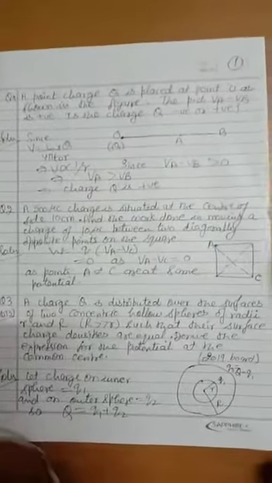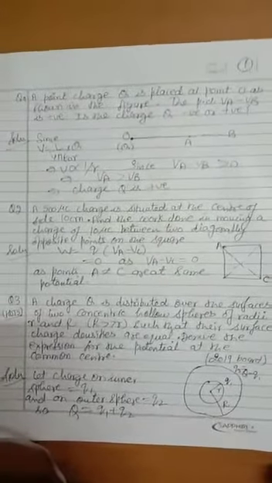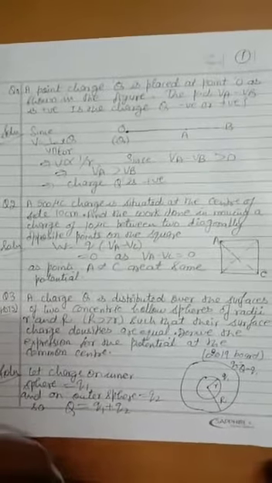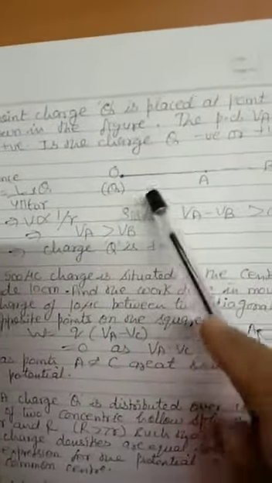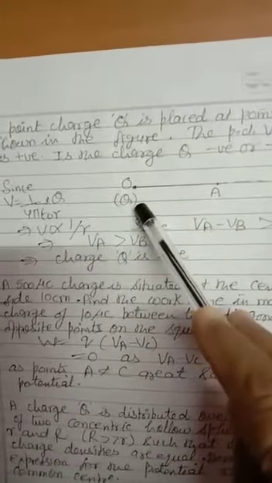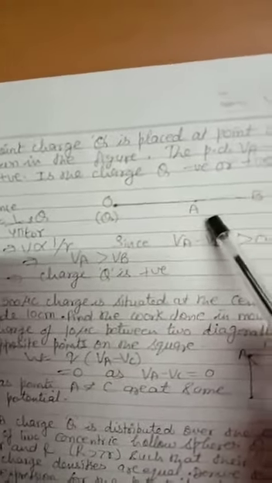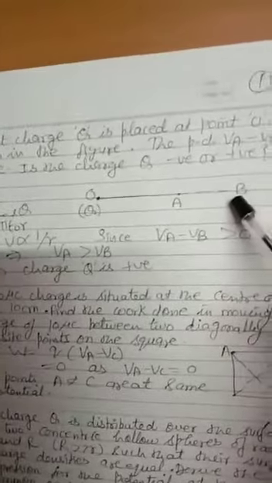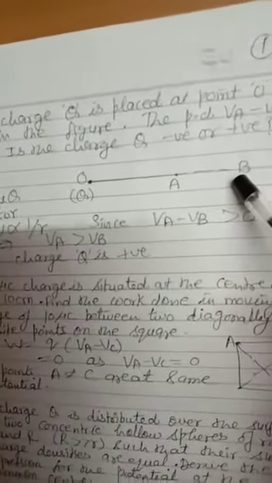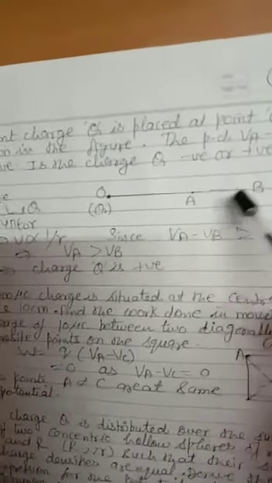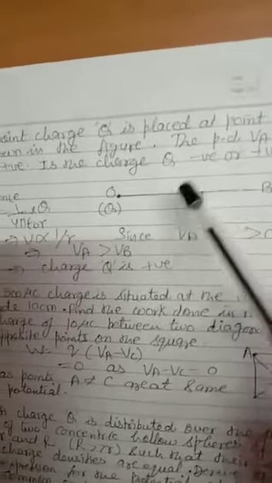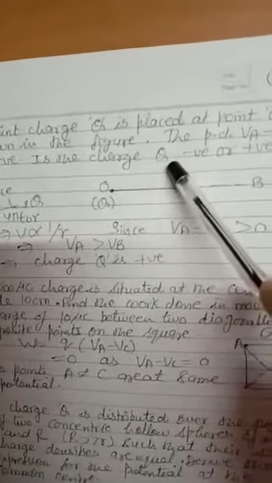Hello students, today we will solve some numericals and reasoning questions based on electric potential. Now say for example, the first question we have taken: a point charge capital Q is there at point O, and two points we have taken, A and B. It is saying, if the potential difference VA minus VB is positive, then we have to tell whether Q is a positive charge or a negative charge.